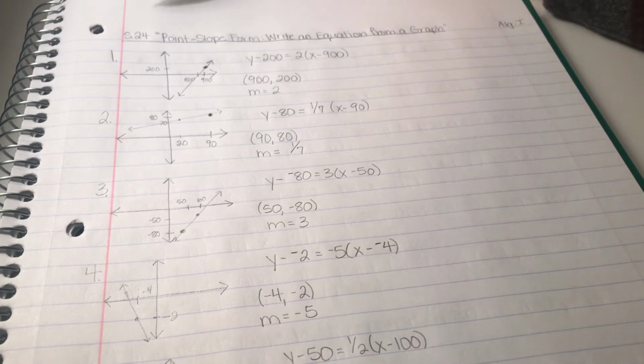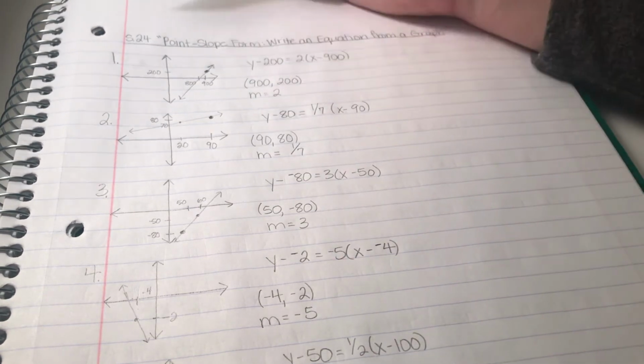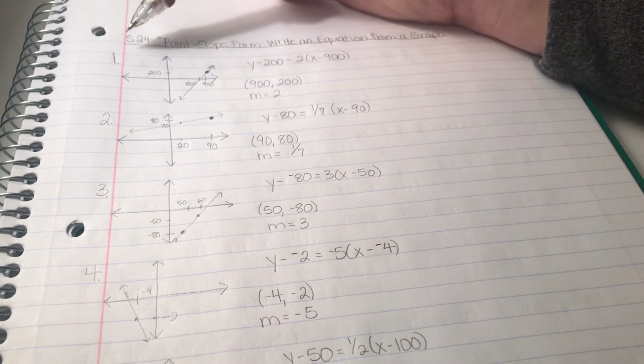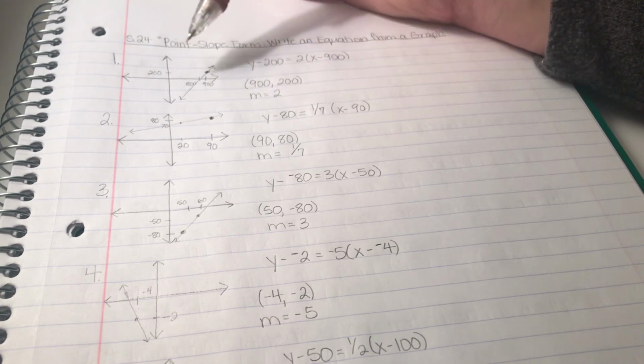This tutorial is for section S24, point slope form. Write an equation from a graph, Algebra 1. So, as you can see, these are pretty rough sketches I've just done on notebook paper. It'll be a lot easier when you see these on a real graph on the computer. But I can still show you how we're going to go about working out these problems just through these rough sketches.